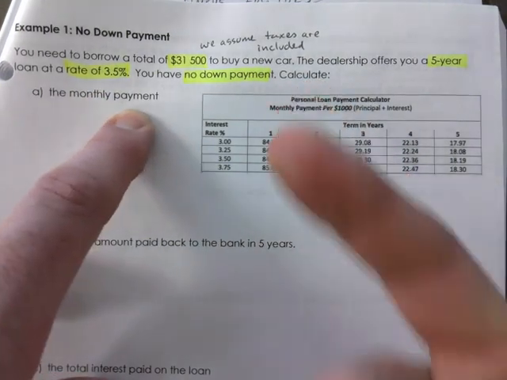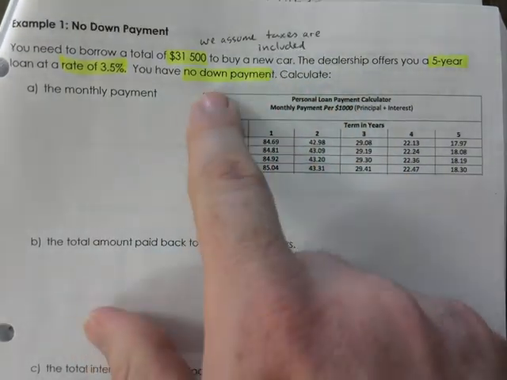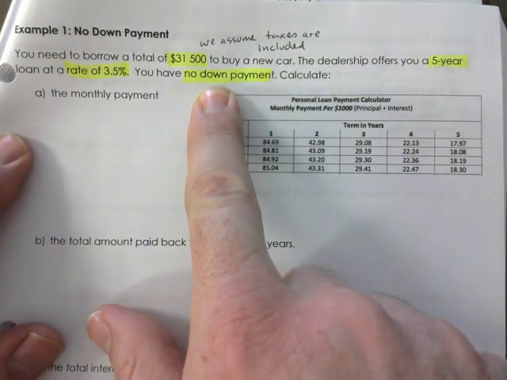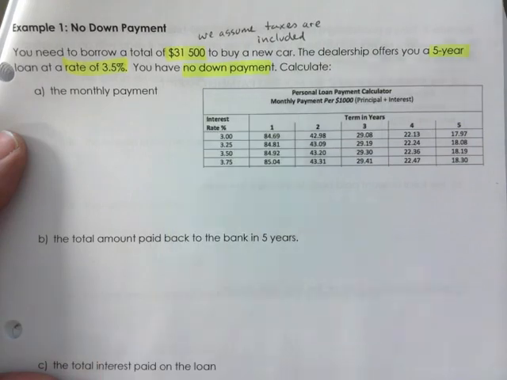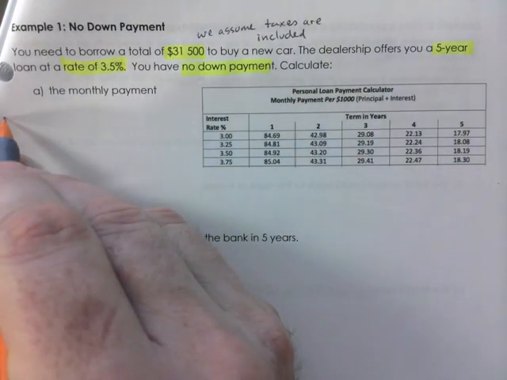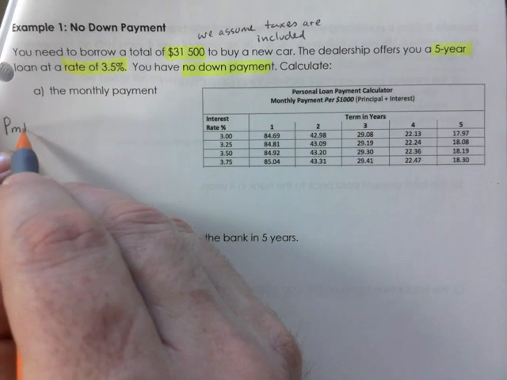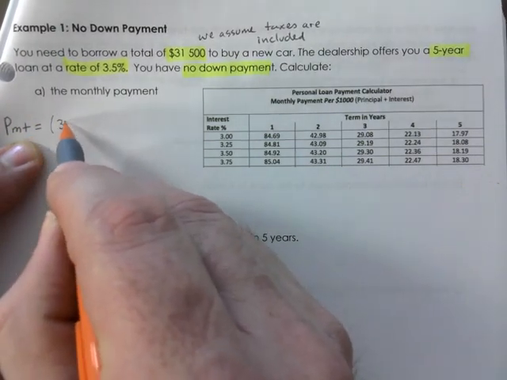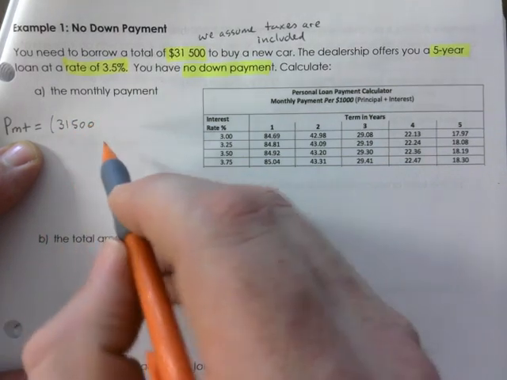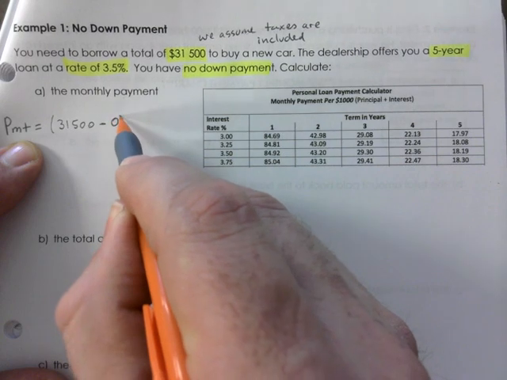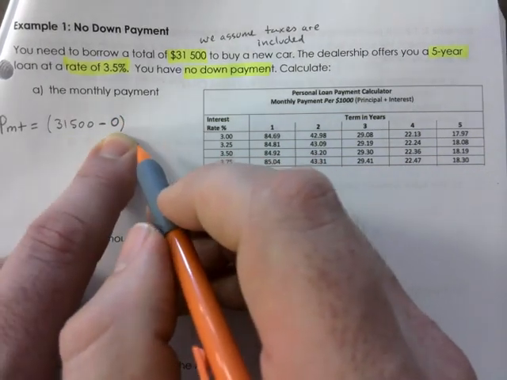Calculate the monthly payment. That's me, by the way. When I buy a car, I don't have a down payment. I'm somewhat broke, right? So I just borrow the entire amount I need. Okay. So to figure out the payment, just write this down and follow the formulas. The price of the car is $31,500 minus, let's go with a 0 just so you can walk it through, right? There's no down.